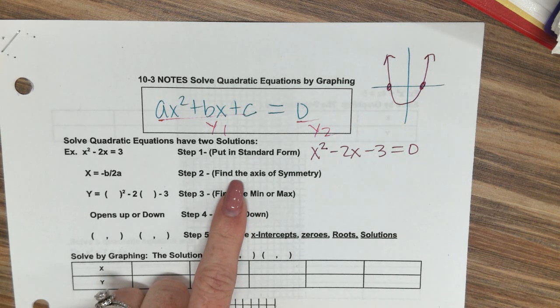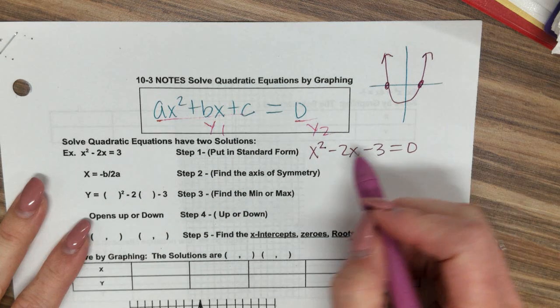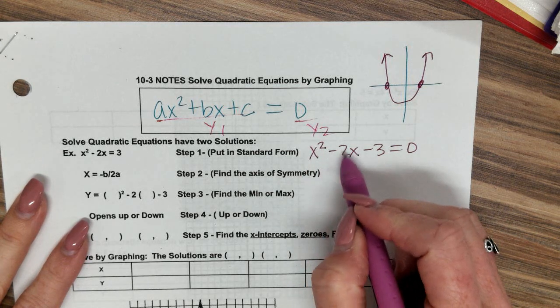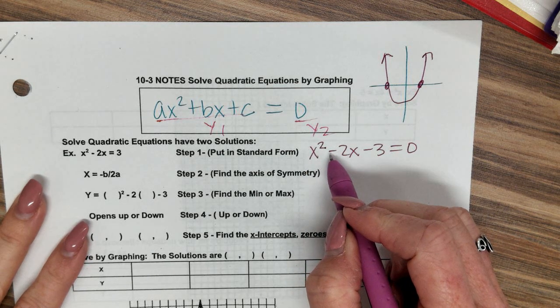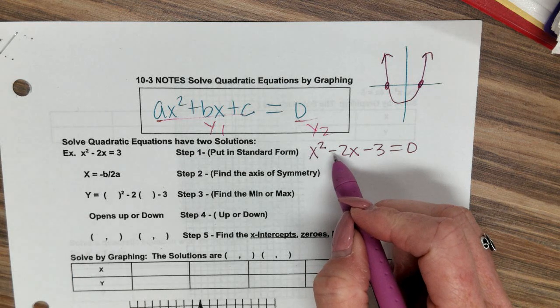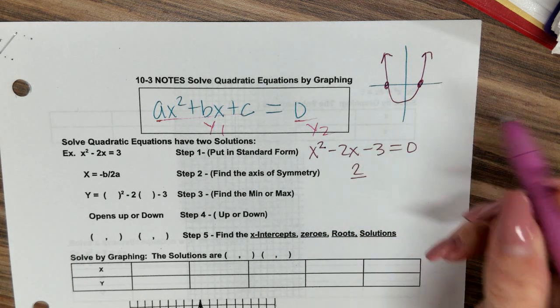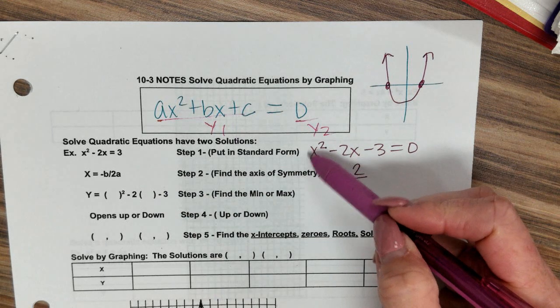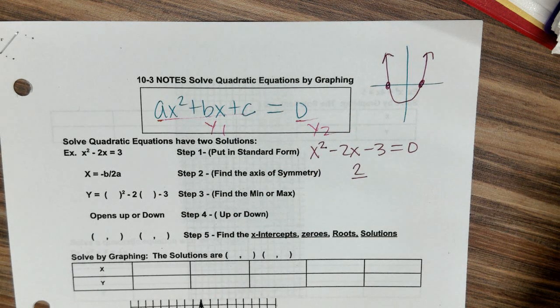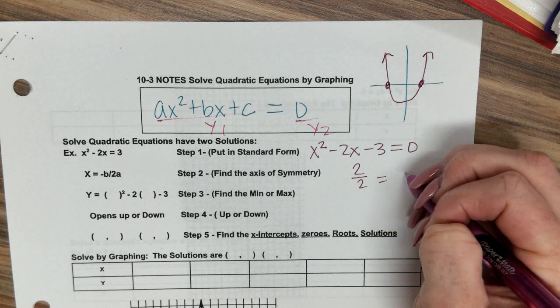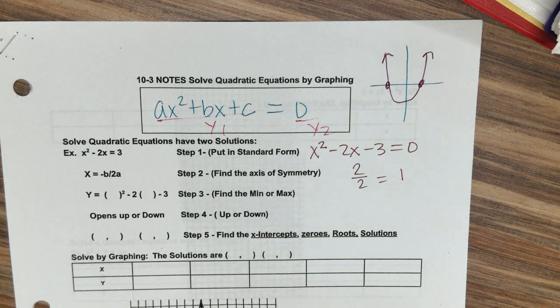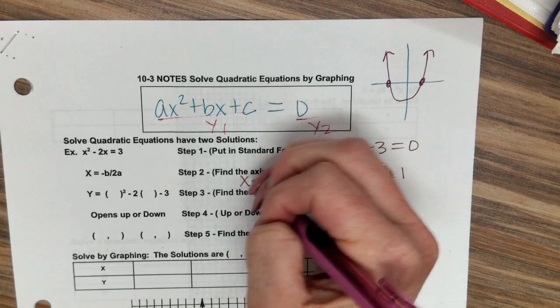The next thing it wants us to do is find the axis of symmetry. To find the axis of symmetry, we learned this yesterday. You're simply going to use the formula that's on your star chart, negative b over 2a. So if I did negative b, where's b? Right here. Is it already a negative? So a negative makes a positive, so it'd be 2 over 2 times a. What is a? So 2 times 1 is, which is just 1. So the axis of symmetry is x equals 1.